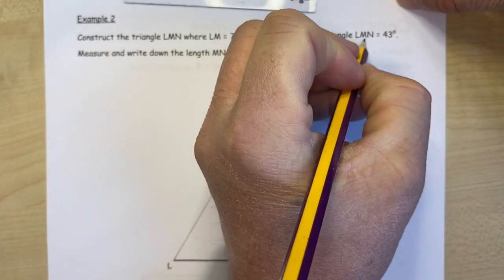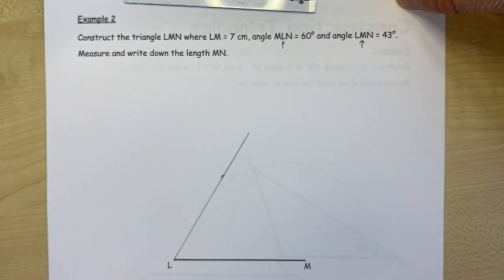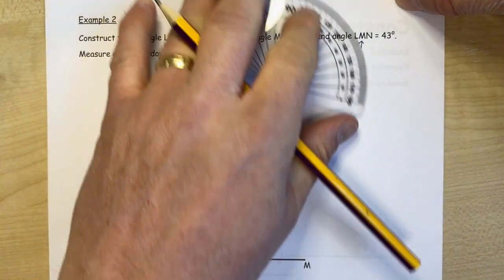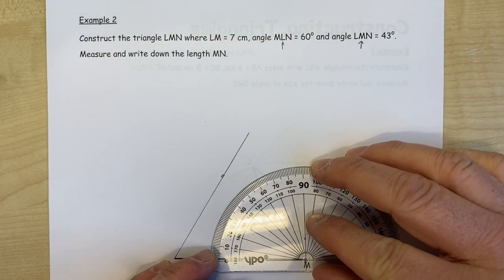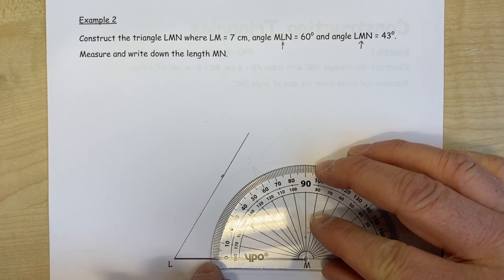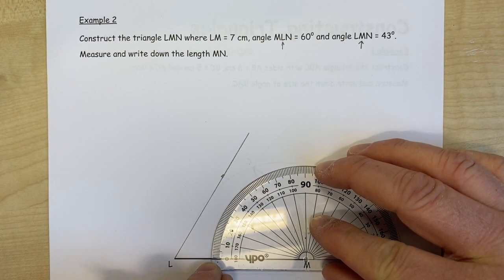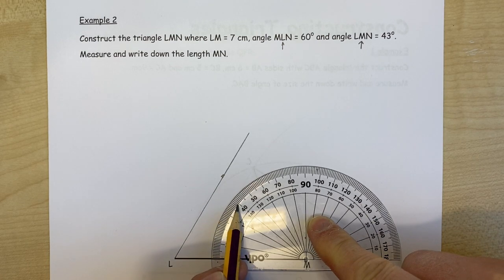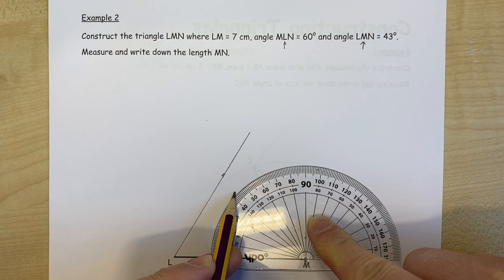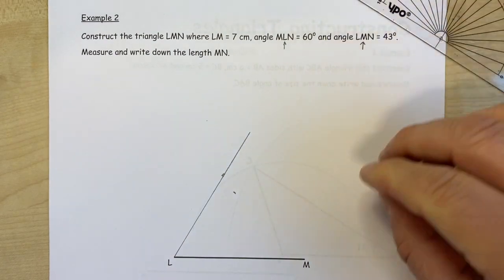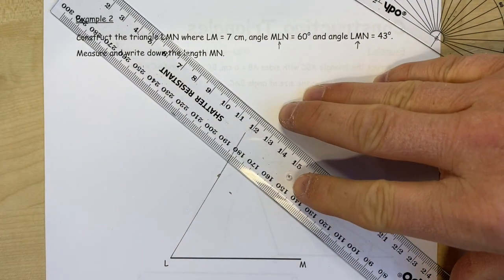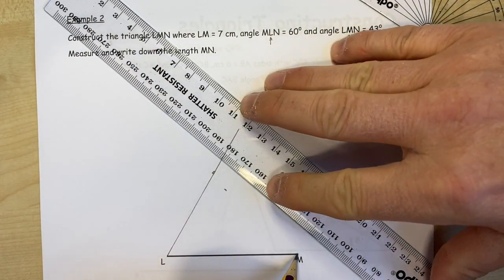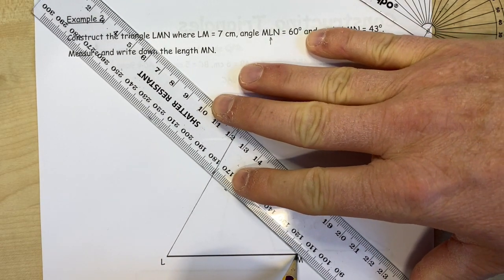But then we know that the other angle, angle M, because L to M to N, is 43. So we put the protractor on M, again lining up the 0 with the line LM. And this time I'm starting over here at nothing, and 10, 20, 30, 40, and 43 is there. Set the protractor away. And this time the line doesn't need to be drawn any further than the first line drawn.